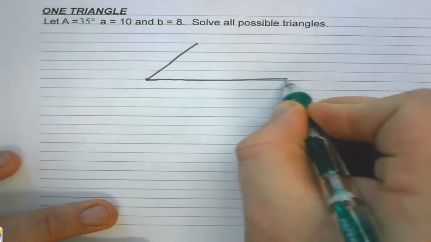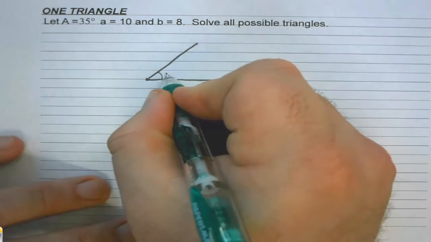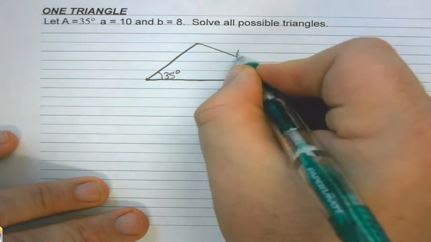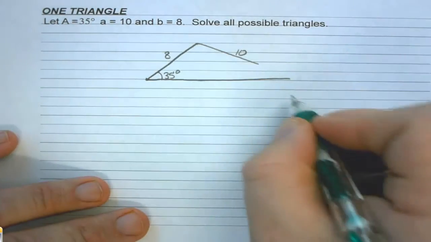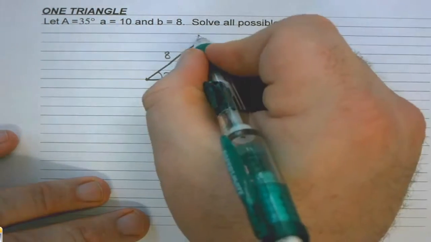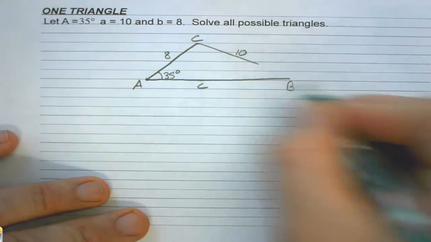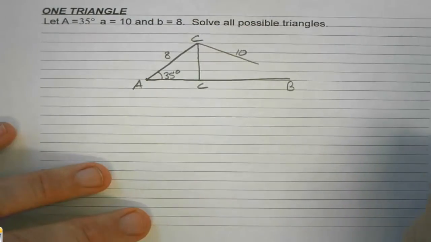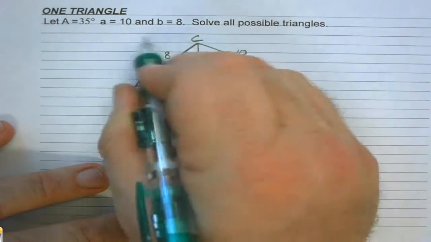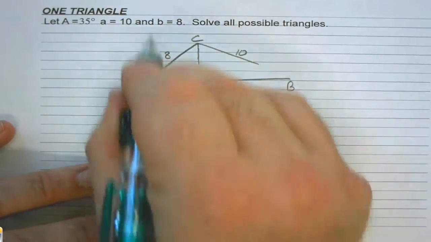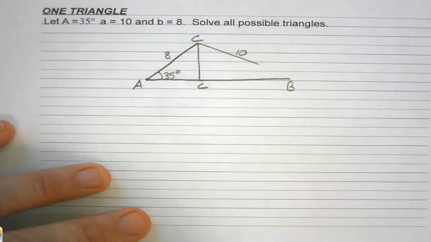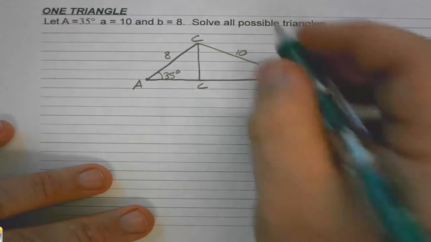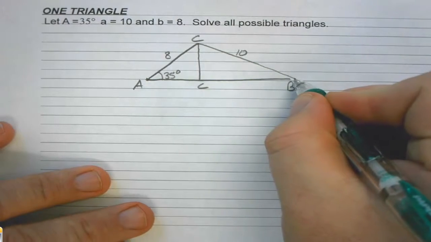So let's put the given angle down at the bottom left again. That's going to be 35 degrees. Side A is 10 and side B is 8. So we have angle B down here, C, A's here, and this is side C. Well, let's get the height. And the height can't be more than 8, because if the height was more than 8, then it wouldn't be a triangle. It would just be straight up and down. So we don't even have to find the height on this one. We just know it's going to work. So there's definitely a triangle sitting here.